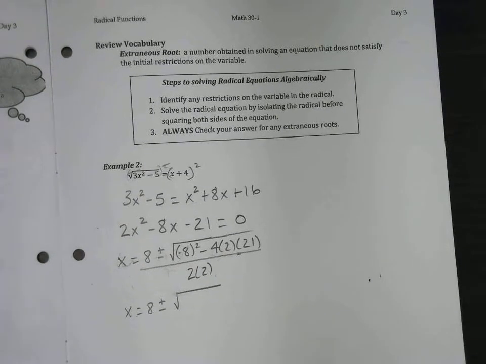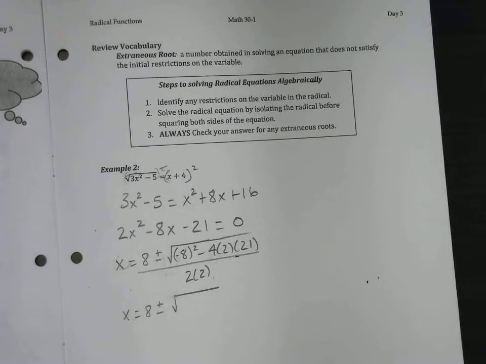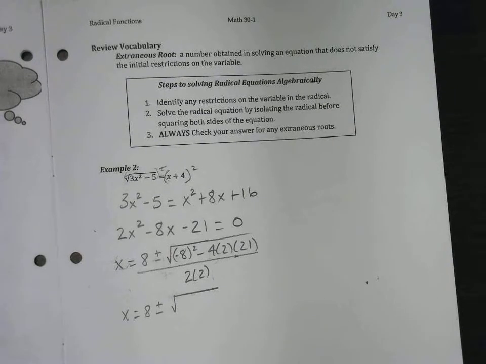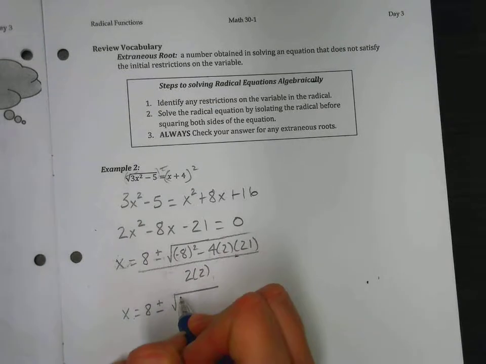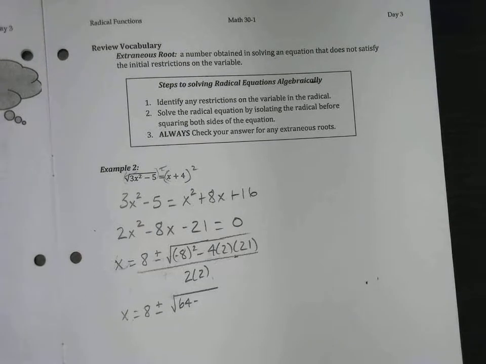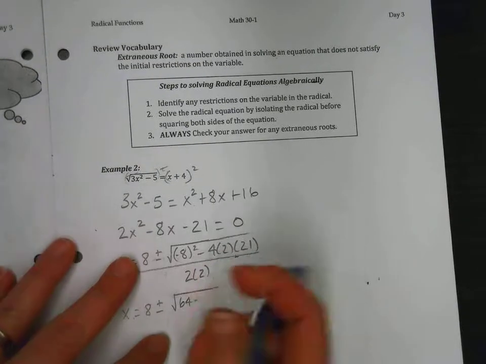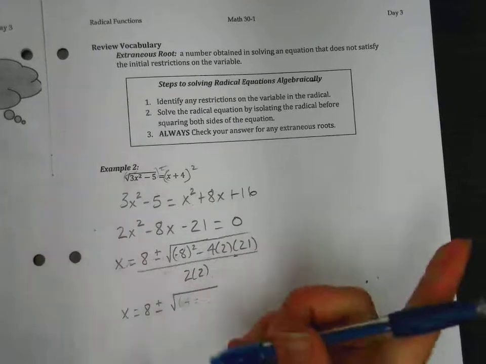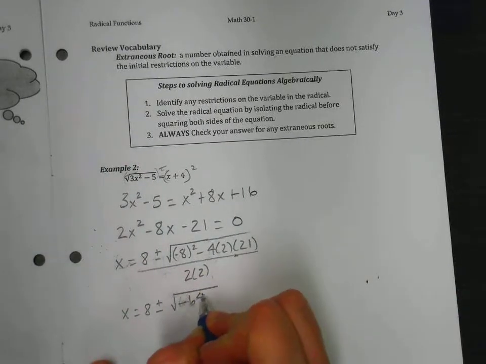And what I end up with is a negative value inside my radical.